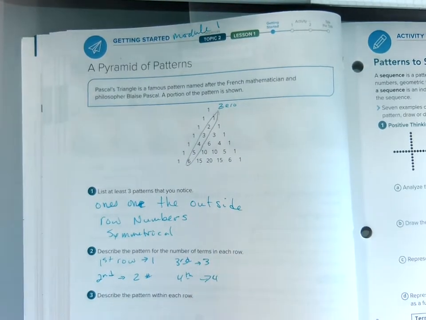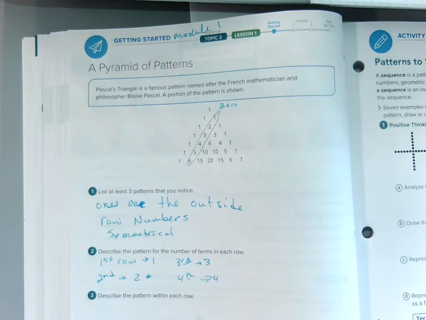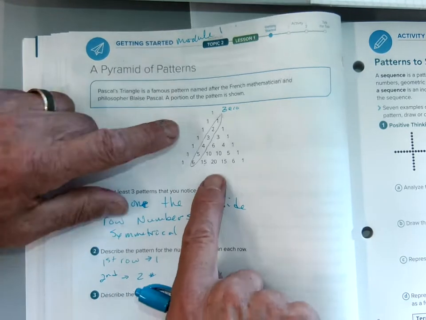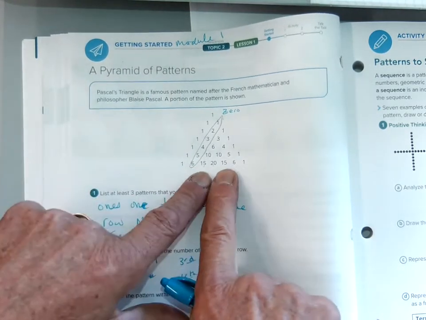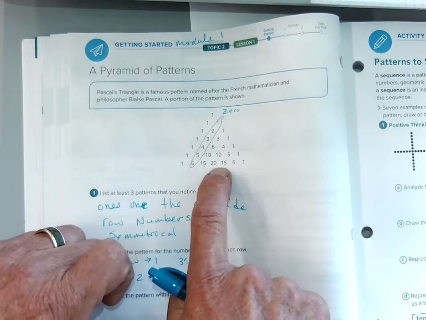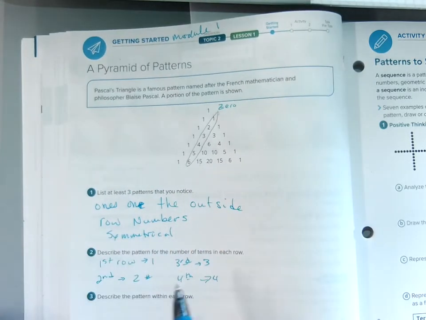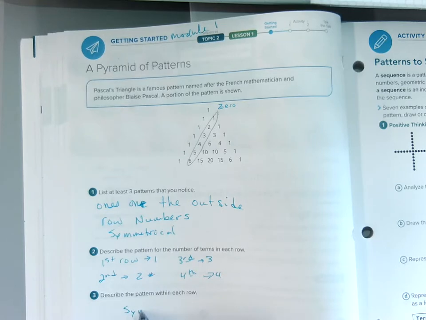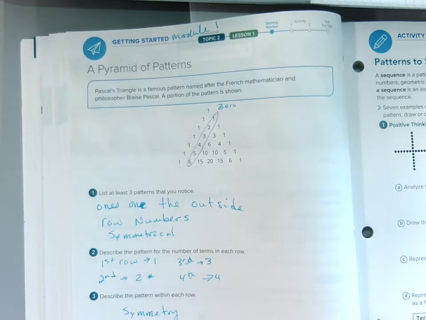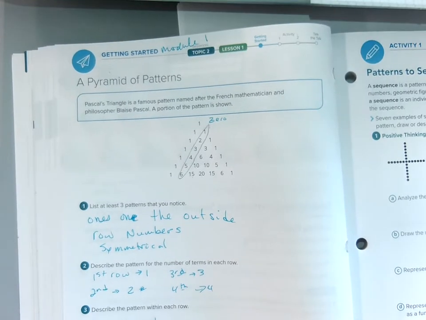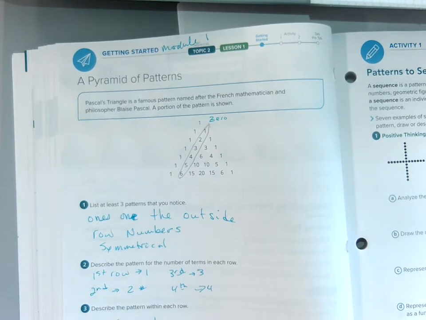Okay, so describe a pattern within each row. Within the rows, well, there's not much except I do see symmetry. See how that 20 is there, 15, 15, 6, 6. So I do see symmetry. I do see some symmetry. Okay. Then it asks for the sum in each row.